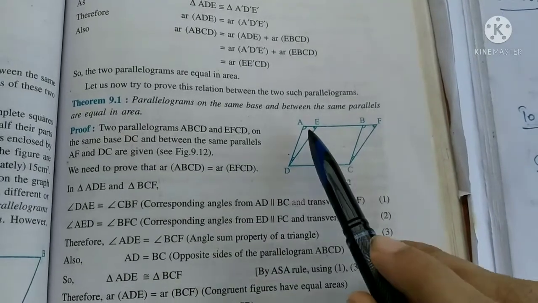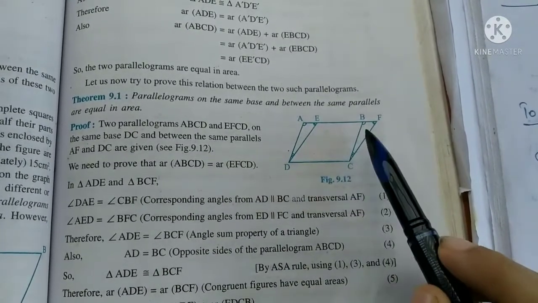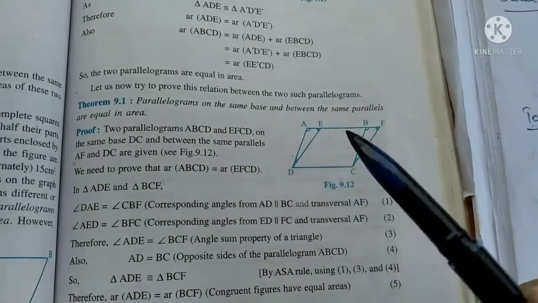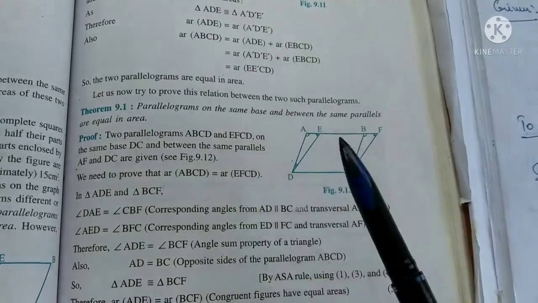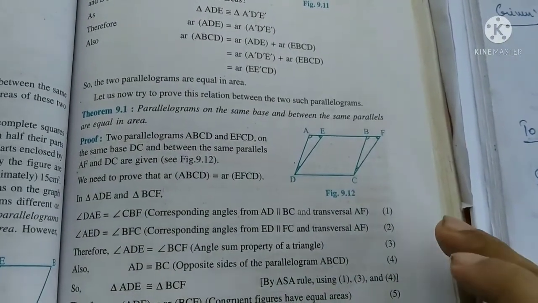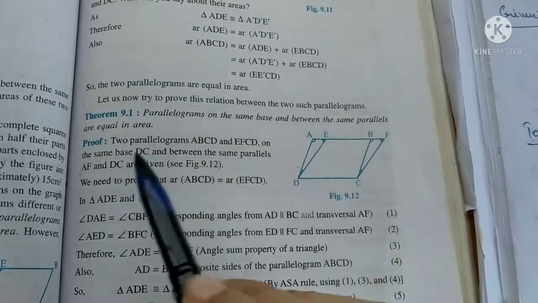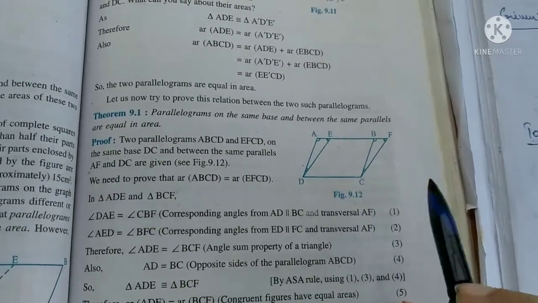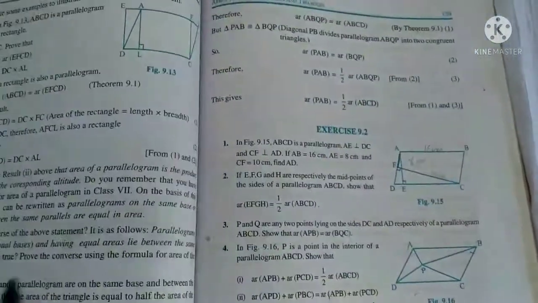Okay, in here there are two parallelograms ABCD and EFCD. These two parallelograms are on the same base and they are between the same parallels. Yes, so these two parallelograms will have an equal area. Parallelograms on the same base and between the same parallels are equal in area. So how to prove this, I have already showed you.